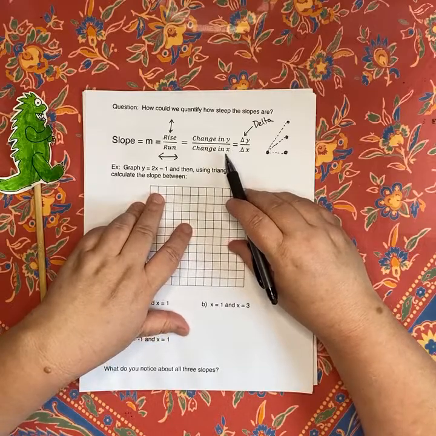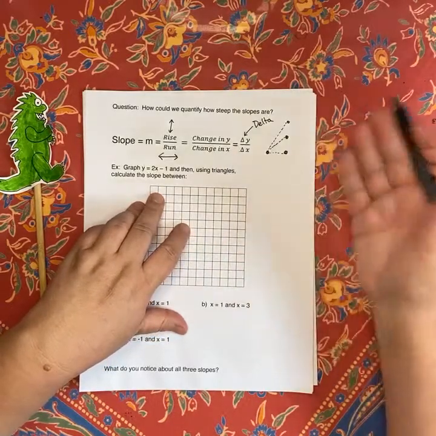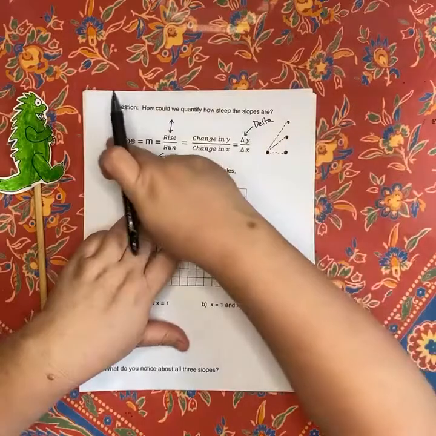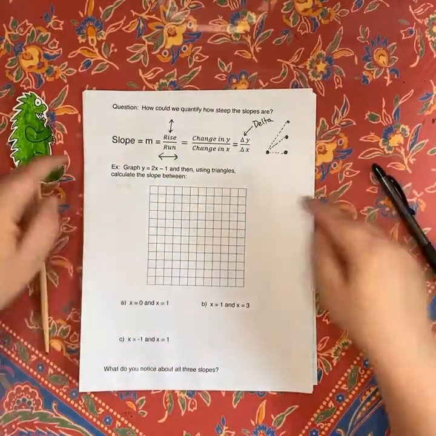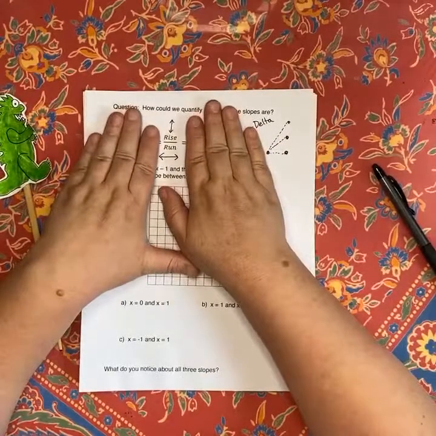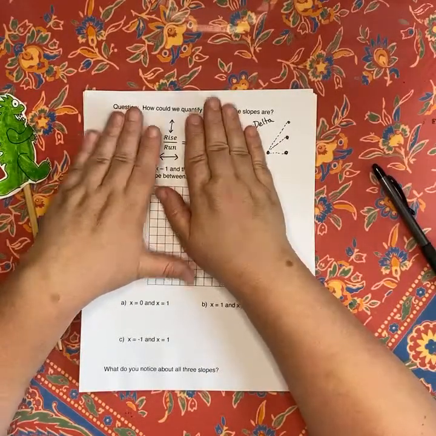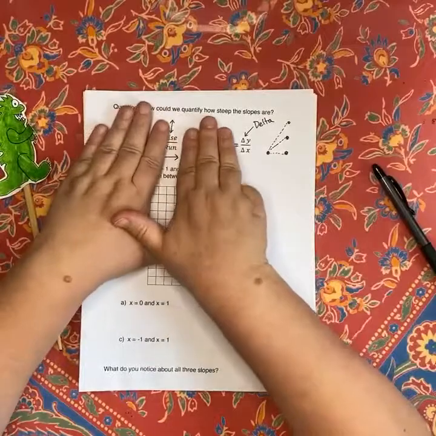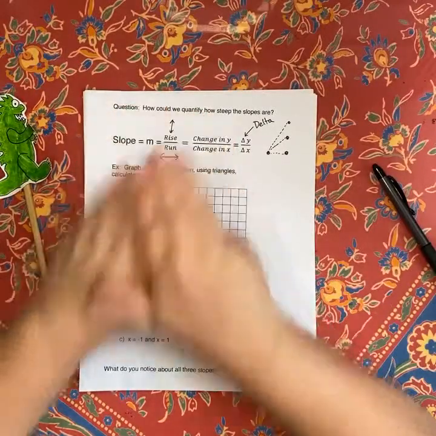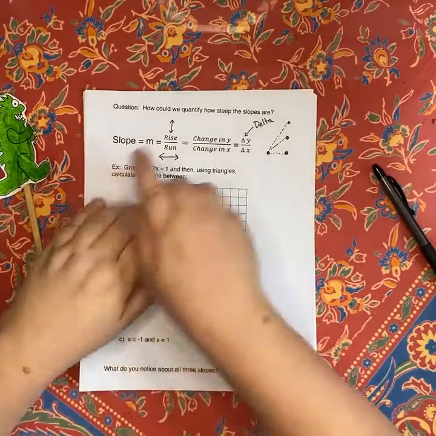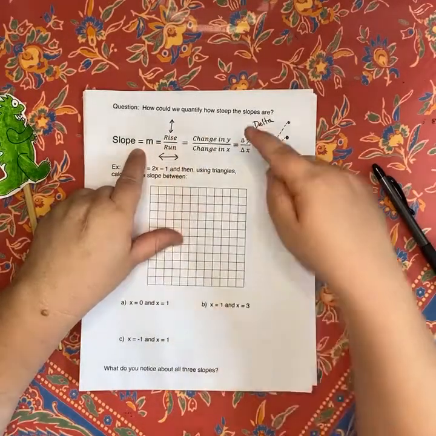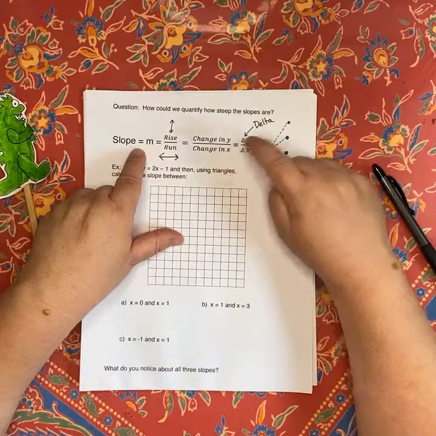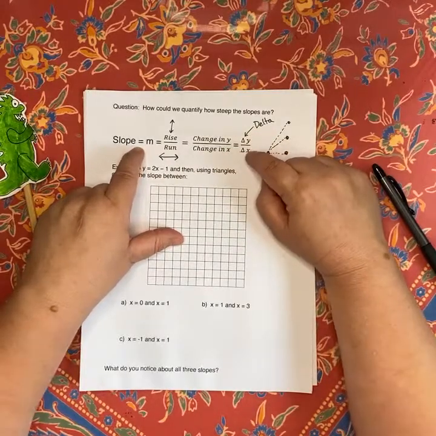And now here's the exciting part, is for the rest of your time in math, you need to know all of these things. So these all need to be memorized with each other. So if I say rise over run, you can fill in the other 4 things. If I say delta y over delta x, you can fill in the other 4 things. So the slope, which is represented by the letter M, which is the rise over the run, which is the change in y over the change in x, which is delta y over delta x.